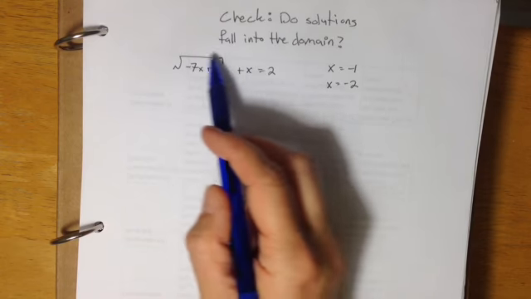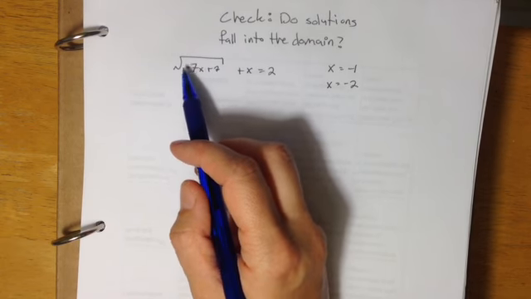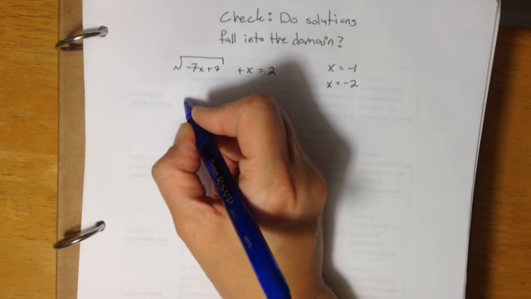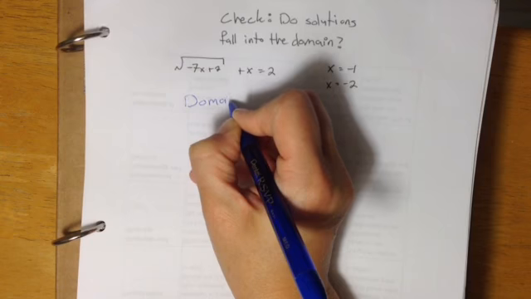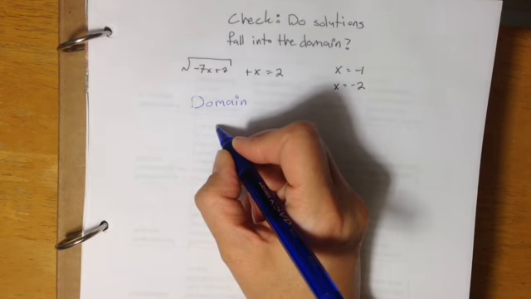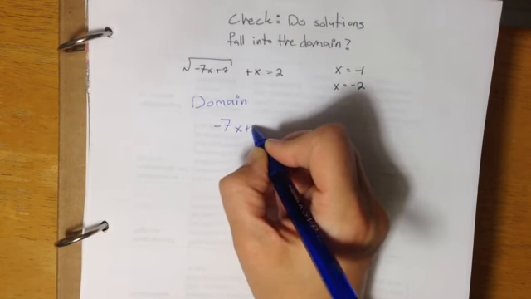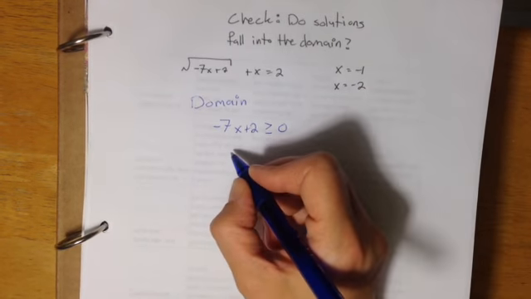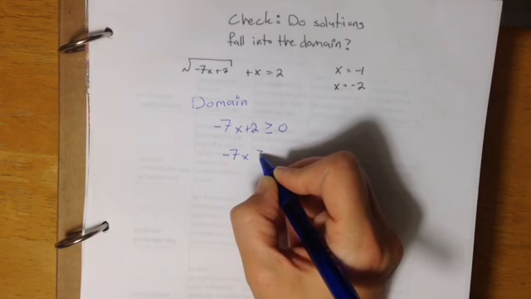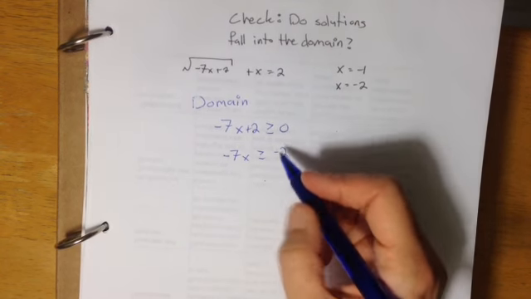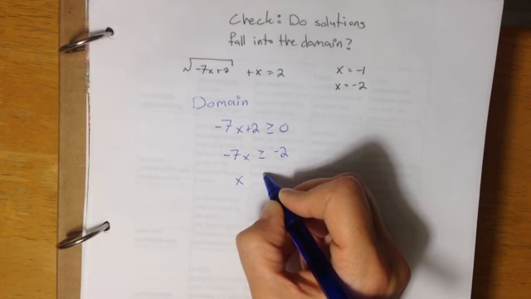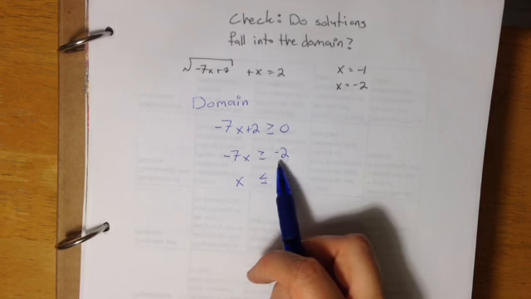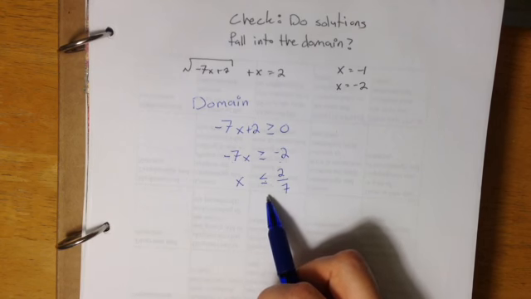So the possible problem in a radical equation is that we could be trying to take a square root of a negative number. So to find the domain, we want to make sure that all of the stuff under the square root is never negative. So negative 7x plus 2 needs to be greater than or equal to 0. Now we can solve this little inequality, getting negative 7x is greater than or equal to negative 2, dividing both sides by negative 7, x is less than or equal to 2/7. Notice that when we divide by a negative, we reverse the direction of the inequality.